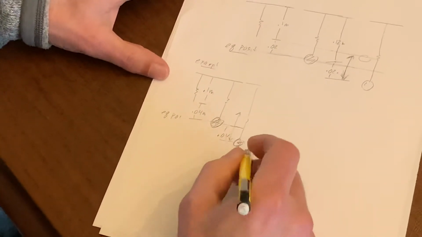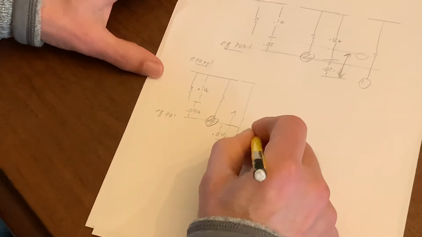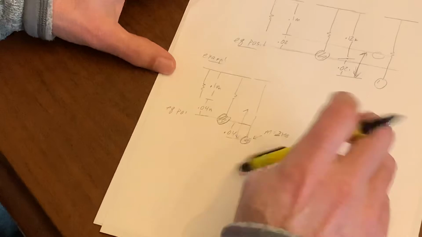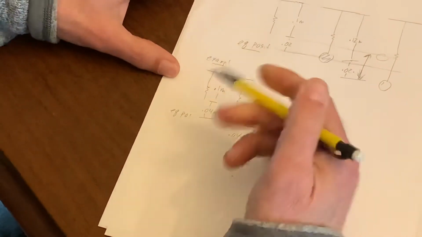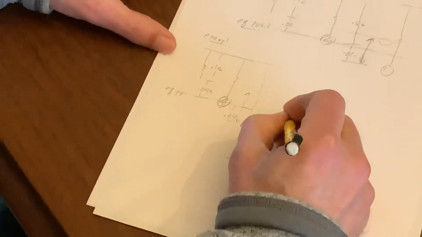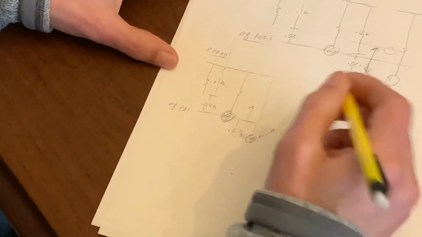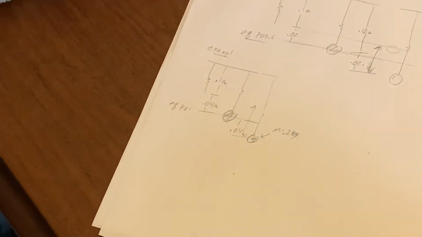Well, to do that, I'm going to have to give this object a mass. So let's call it 0.2 kilograms. Let me erase that and make that a little better so you can see. 0.2 kilograms, okay? Spring constant. Well, you know what? Let's find out. Let's do a whole lot here.